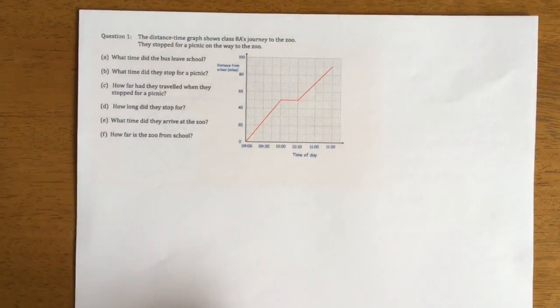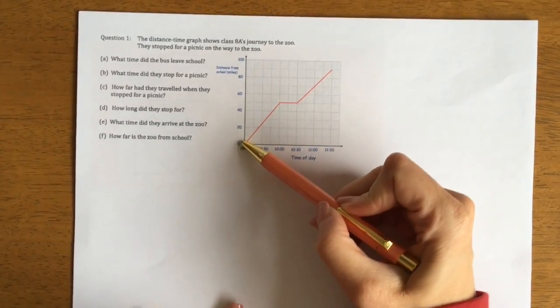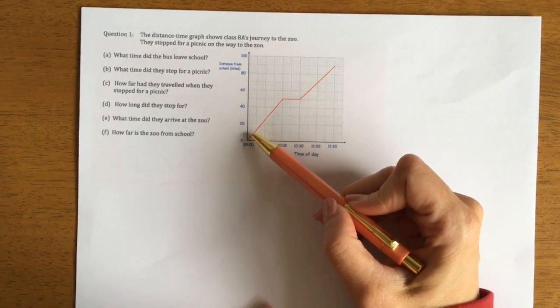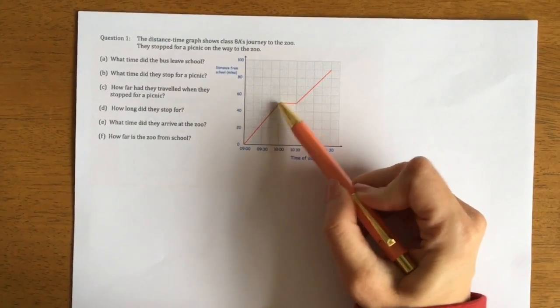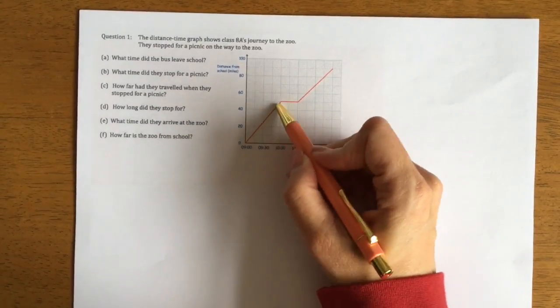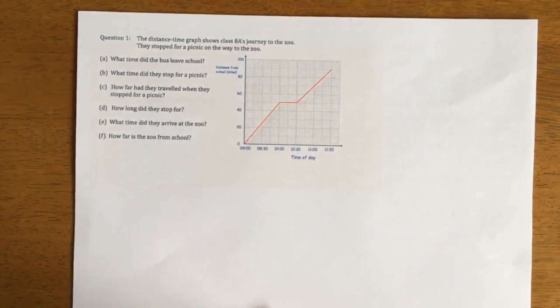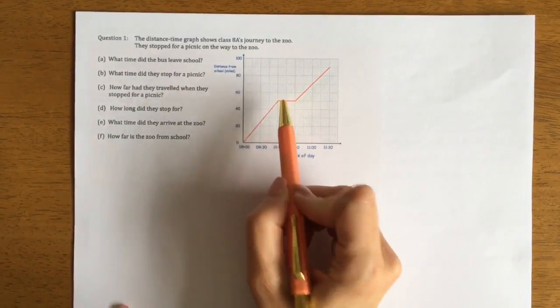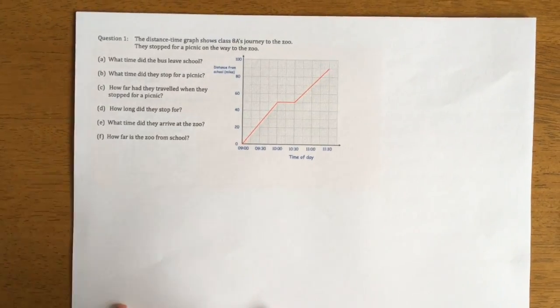So first of all, what you notice is that you've got a diagonal line. I always feel like it looks like it's traveling up. Then it goes flat and then it goes up again. Okay, so where it's going up, that is when the person is moving. When it's flat, that's when they've stopped. Okay, so that's what's key here.